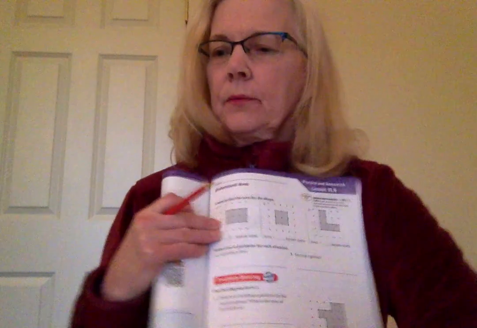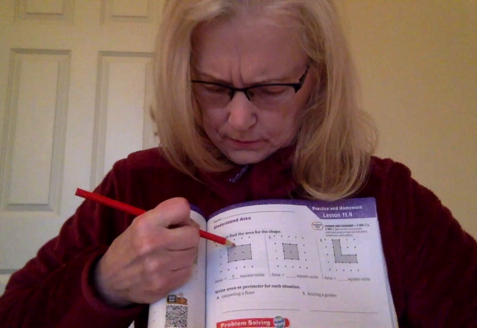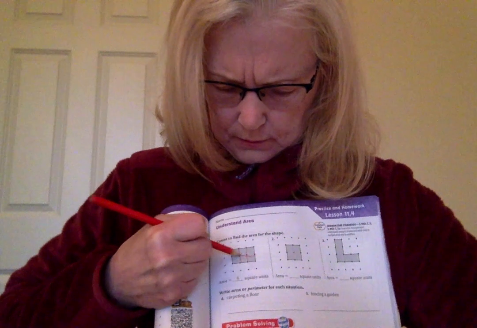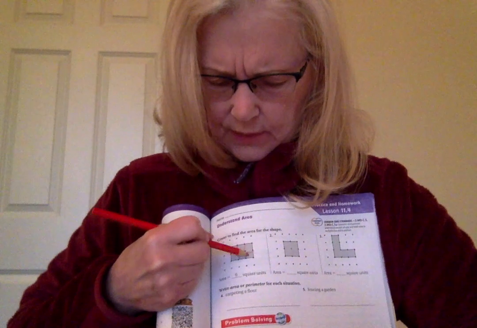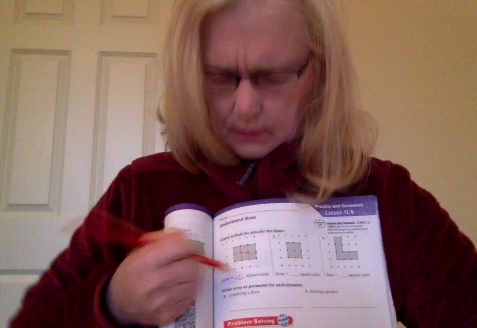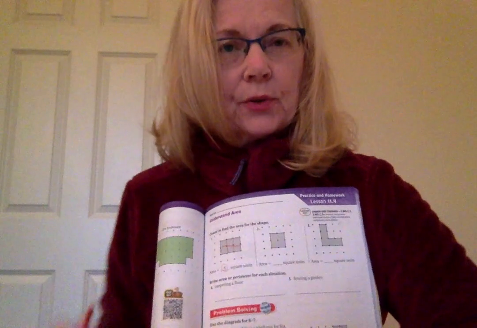If you're ready to go, follow along with me. So on page 647, it says count to find the area for the shape. And the first one they did for us. And this is pretty easy. We're just going to do this. Add some lines. And count the squares. 1, 2, 3, 4, 5, 6. You can do the other 2 on your own.